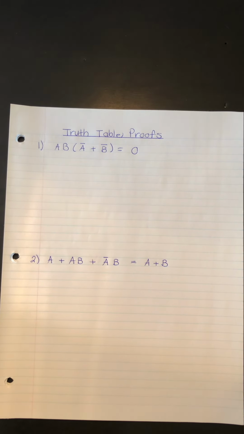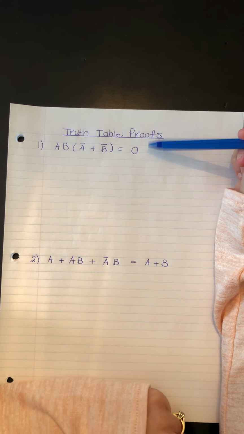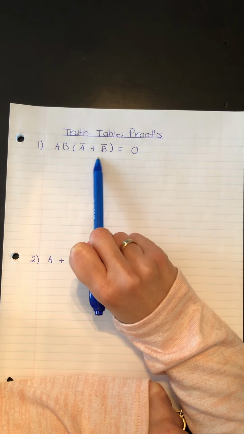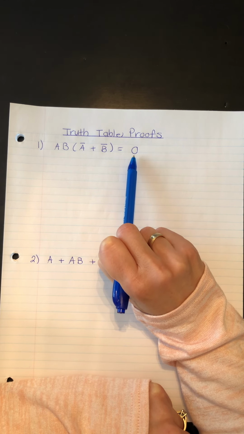Good morning, class. Today we're going to look at how truth tables can be constructed to prove that two Boolean expressions are equal. So we begin with this first example here. We want to prove that this expression on the left side will always produce an output of 0.